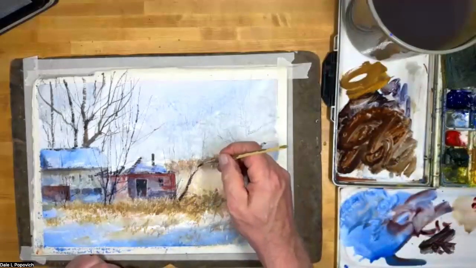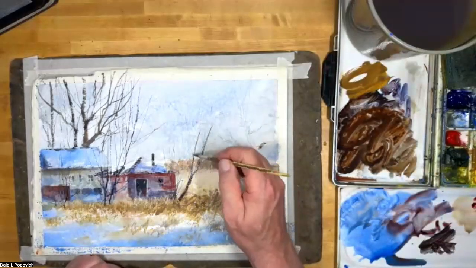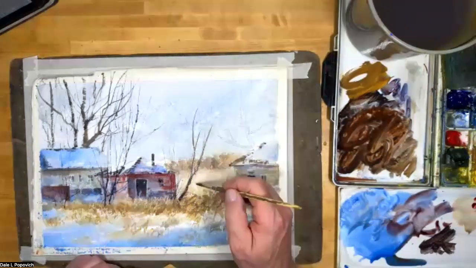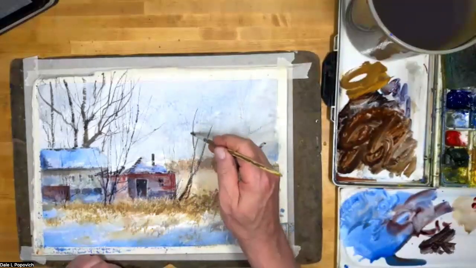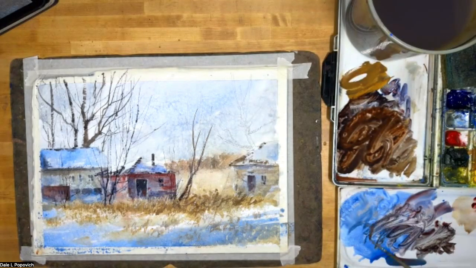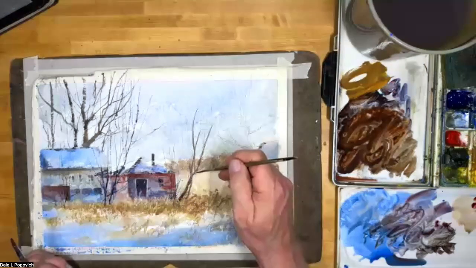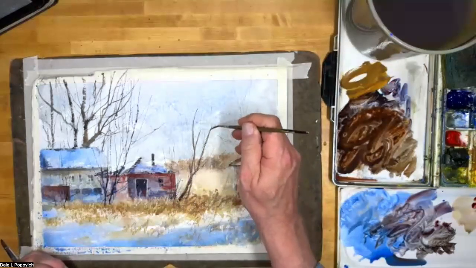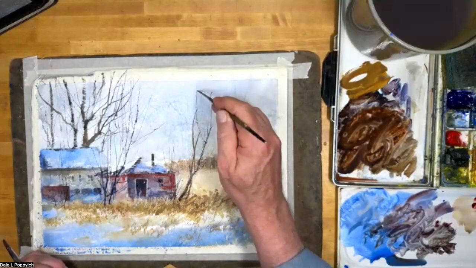Putting a little bit more value change in on these. And then I'll come in with the smaller brush with some cooler colors and fill this in a little bit more.